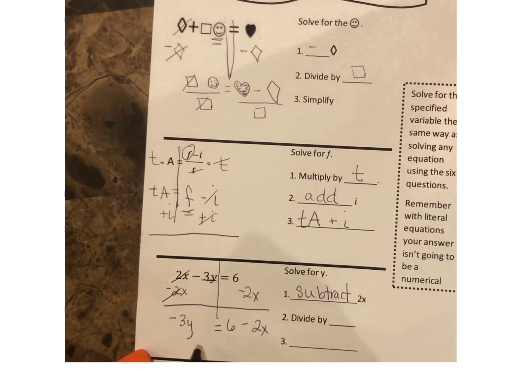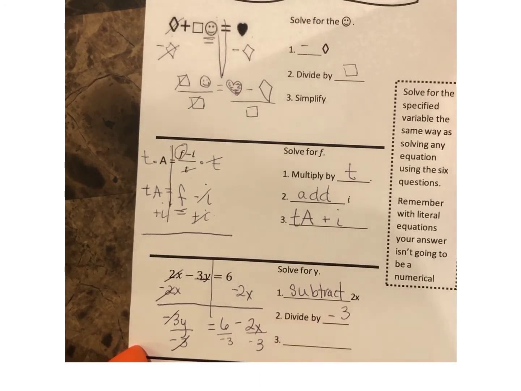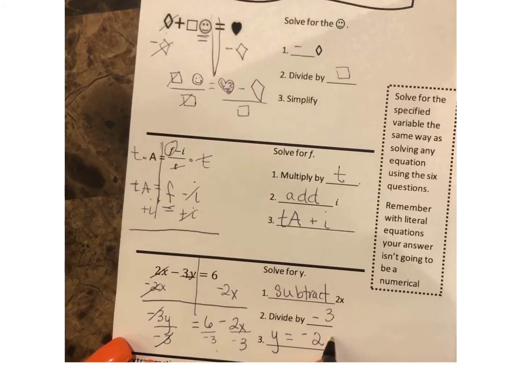Y isn't alone yet, so we divide by -3. Whatever you do to one side of the equation, make sure you do it to the other side. And everybody has to be divided by -3. Now y is alone, and we have y equals, make sure you simplify. 6 divided by -3 is -2. And a negative divided by a negative is a positive. So a positive 2/3 x.